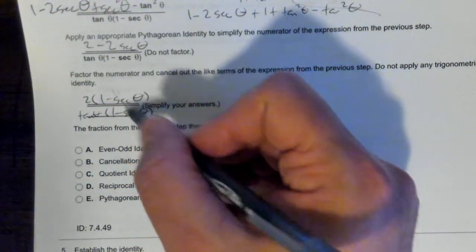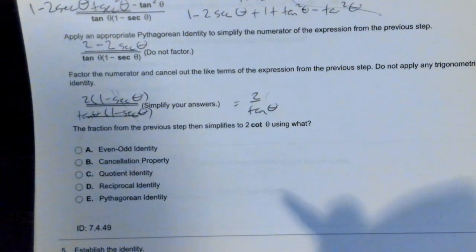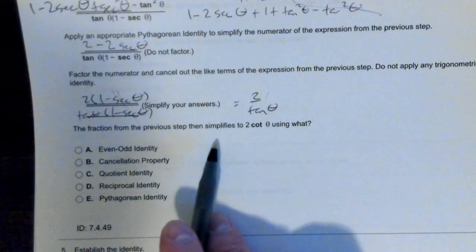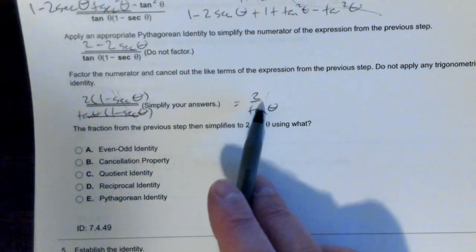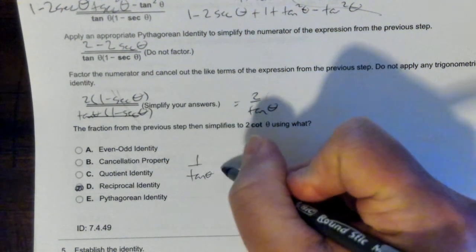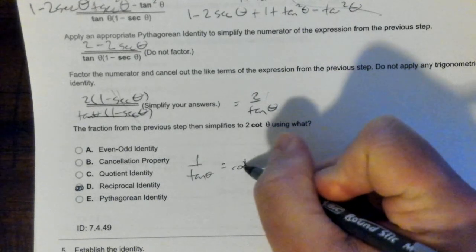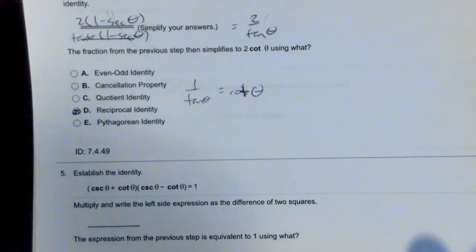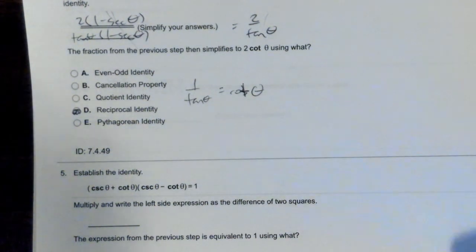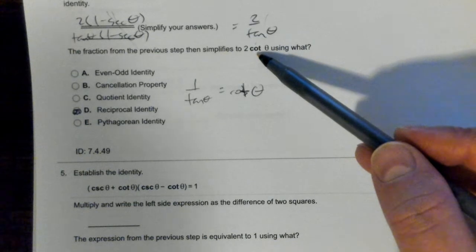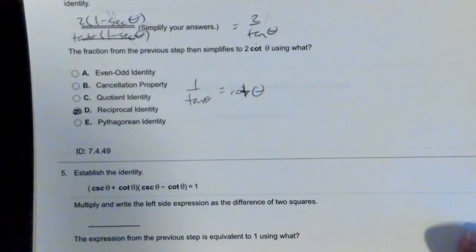So we get it from canceling this, so let's see, cancel out the like terms, and then simplify it by using the reciprocal identity, which was 1 over tan equals cotan. So this 2 over tan then simplified to 2 cotan from this reciprocal.